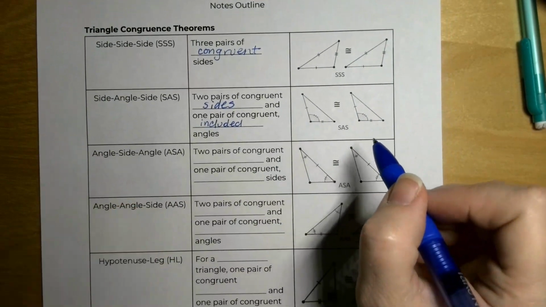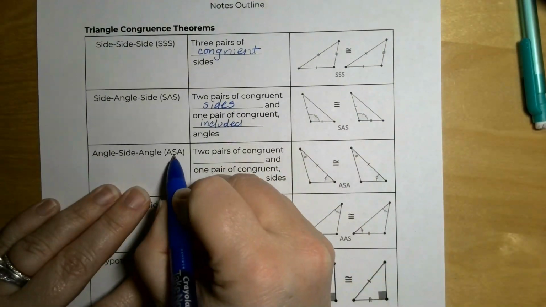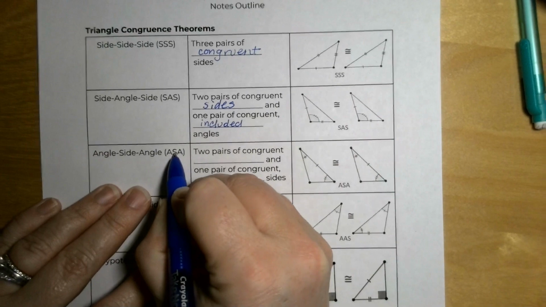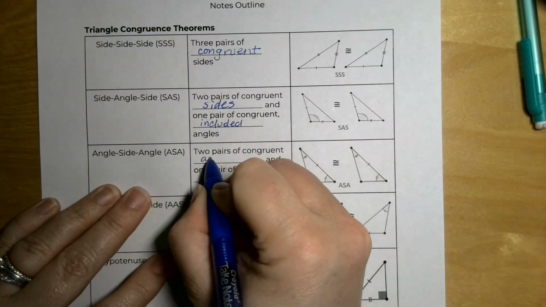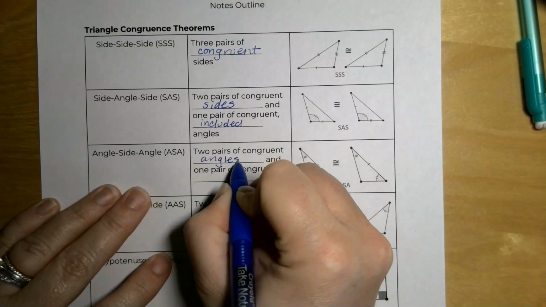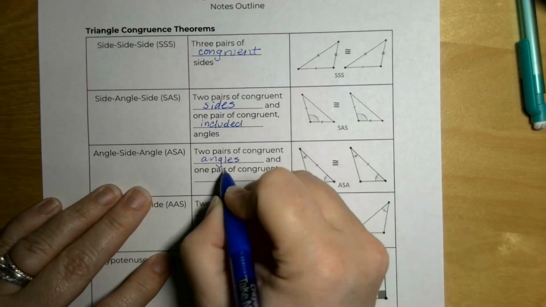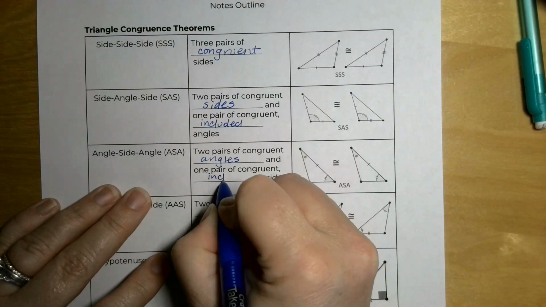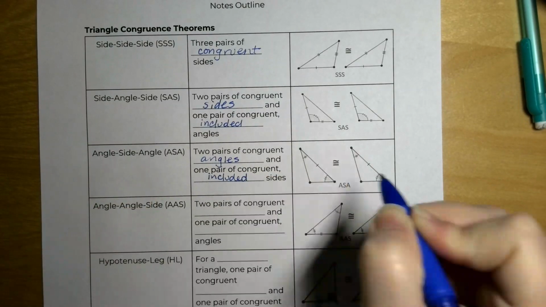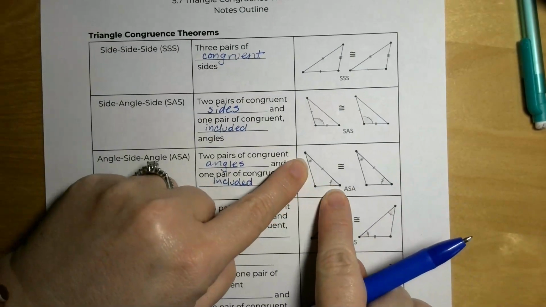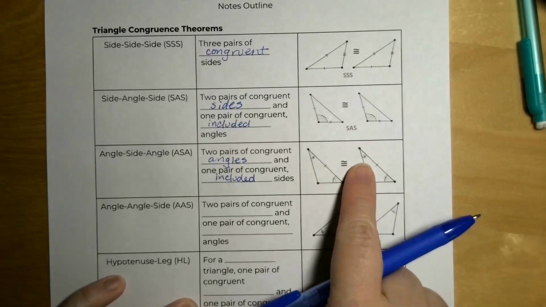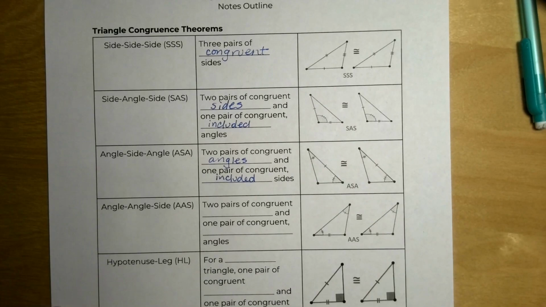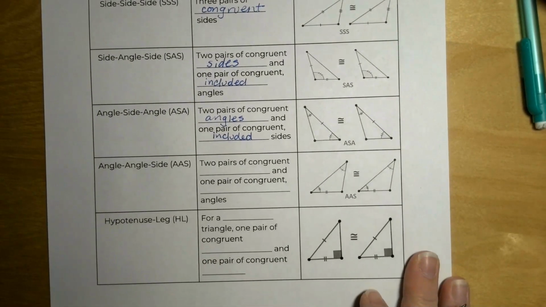Okay. Angle, side, angle. Again, this time the side is included. That's why it's sandwiched here between the two A's. Two pairs of congruent angles and one pair of congruent included sides. So here's my two angles, congruent to two angles over here, and the side between those two angles congruent to the side between the two angles over there. If I have that information, I can say that those two triangles are congruent.